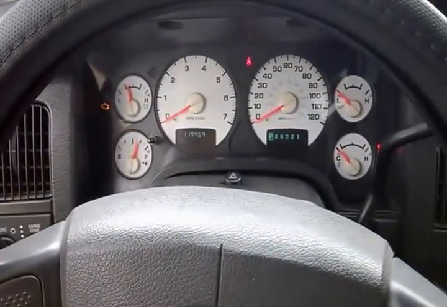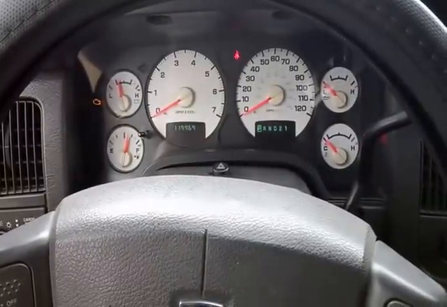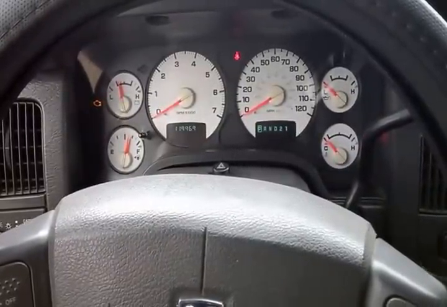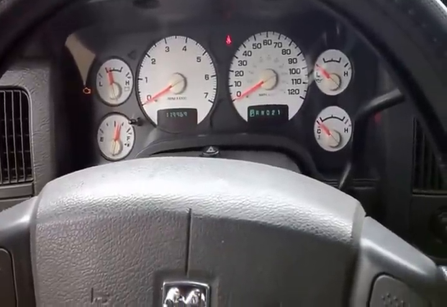I'm here working on a 2004 Dodge Ram 1500 with the 4.7 liter engine. Customer complains that the check engine light is on. So the first step to this process is to check the codes on this check engine light. So here we go, guys.